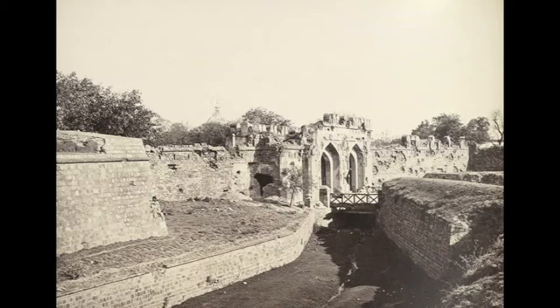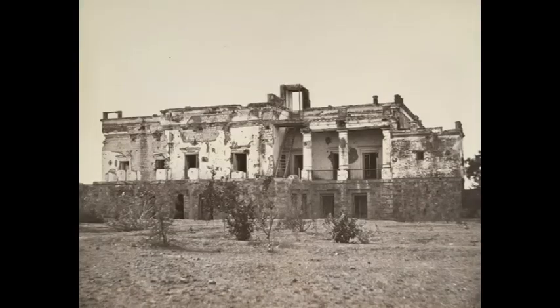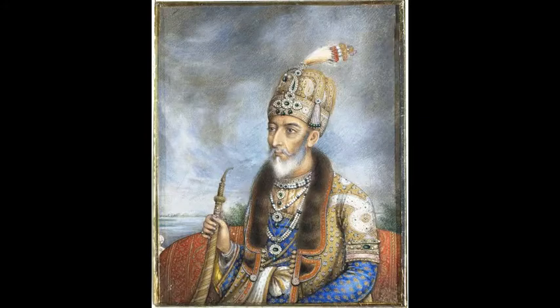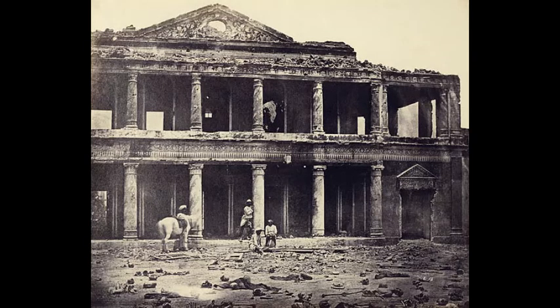An attempt to enter the city through a breach in the Kashmiri Gate was launched on September 14th, and after a week, the British were successful in taking the city, and the soldiers looted, pillaged, and killed civilians in reprisal. Bahadur Shah, the soon-to-be last Mughal emperor, was arrested. Similar atrocities took place in Kanpur and Agra as reprisal.